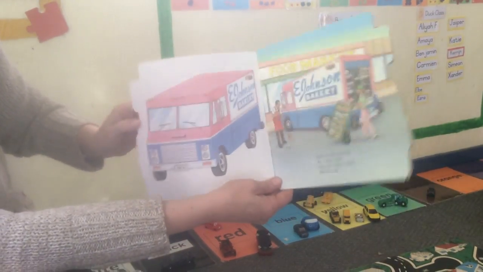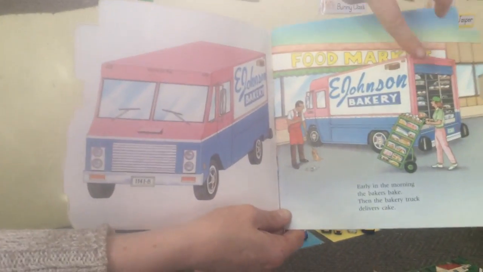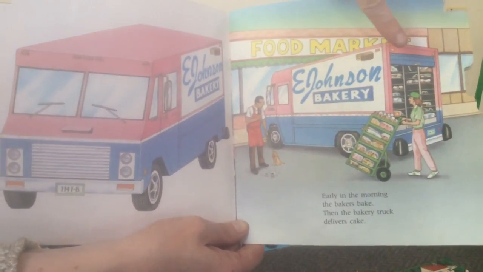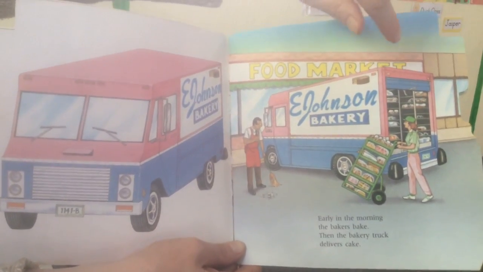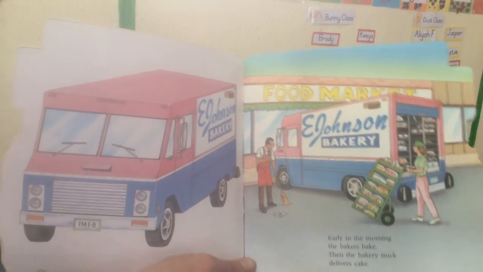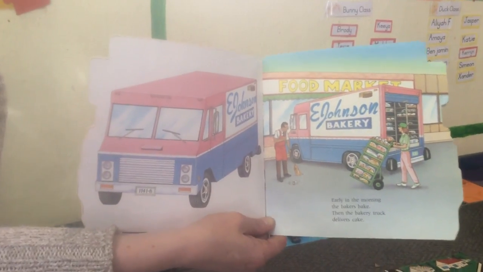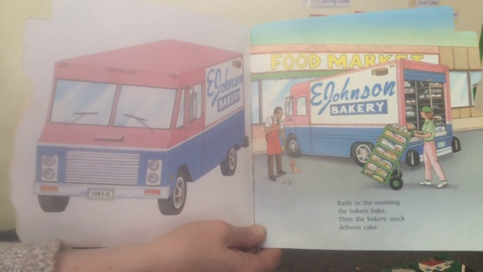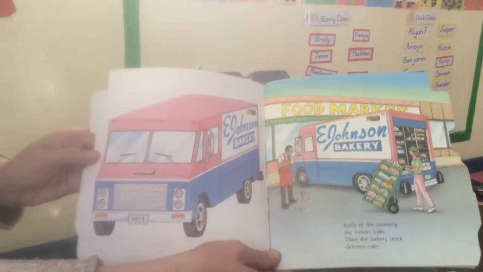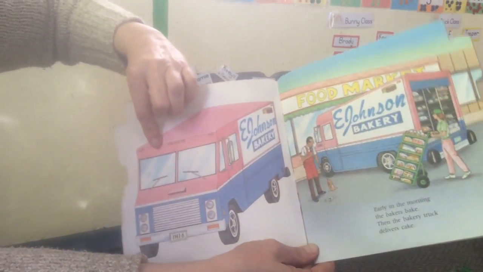And then another kind of vehicle that might take food. Okay, so they've got to be very clean and they'll carry fridges inside. This one is a bakery, taking all the fresh baking. Those are delivery vehicles. And here you can see the windscreen wipers.